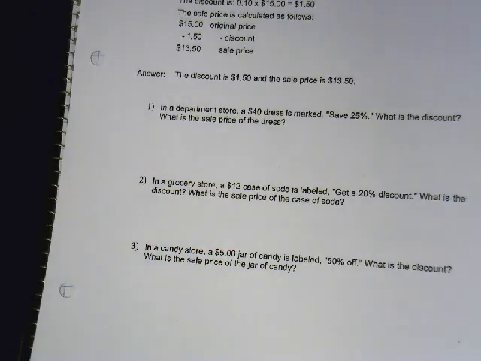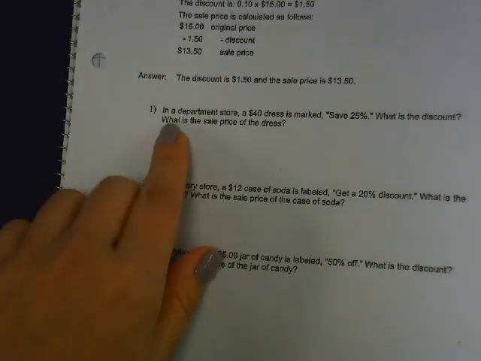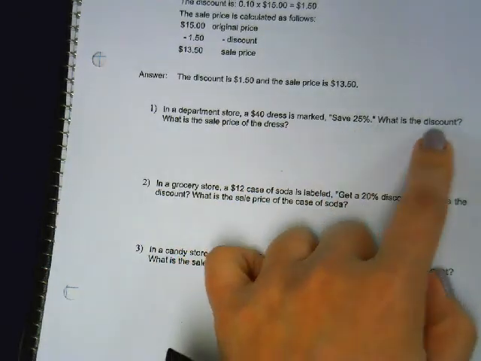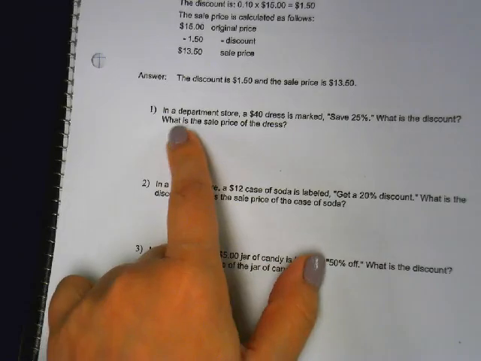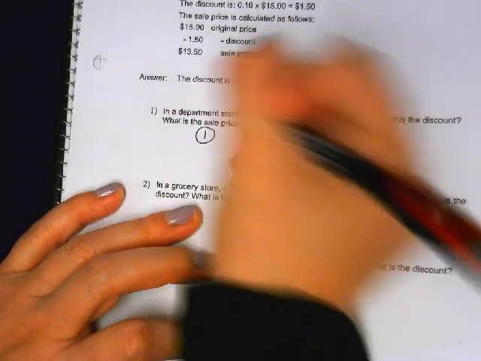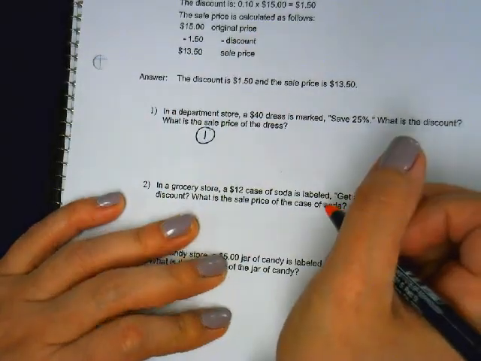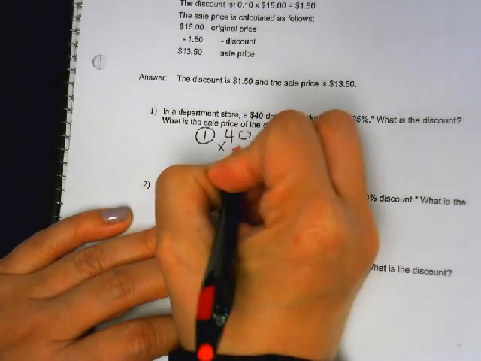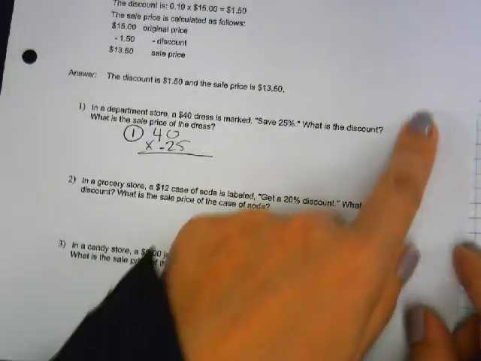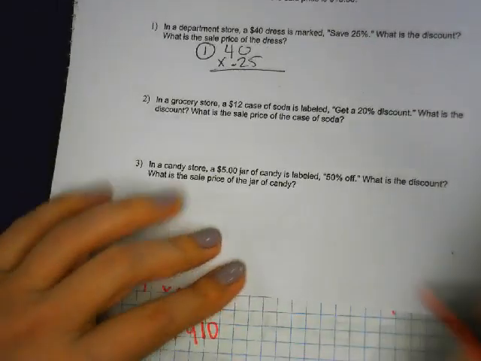Okay, Salvador, here is the worksheet we're working on. Darwin, let's put that away, please. In a department store, a $40 dress is marked 25% off. What is the discount, meaning how much do you save? What is the sale price of the dress, meaning what's the new price? So, first step, what's your first math problem? 40 times 0.25. If you need more room, you can always move it over to the side. Show your work there.